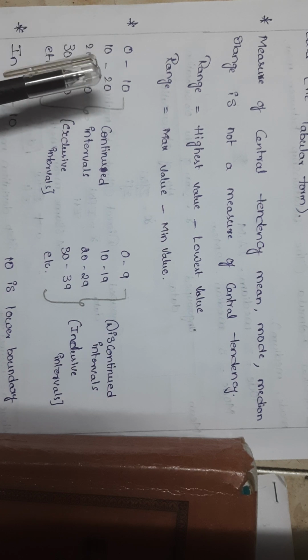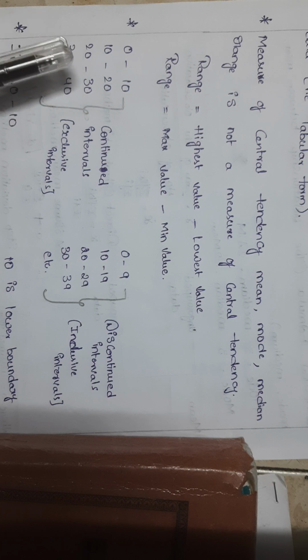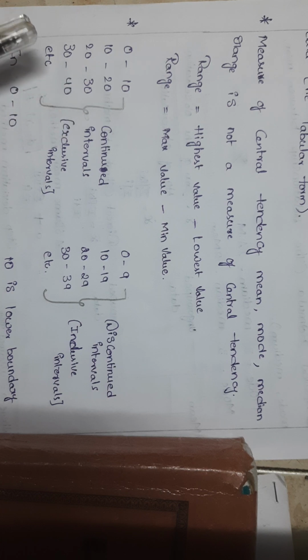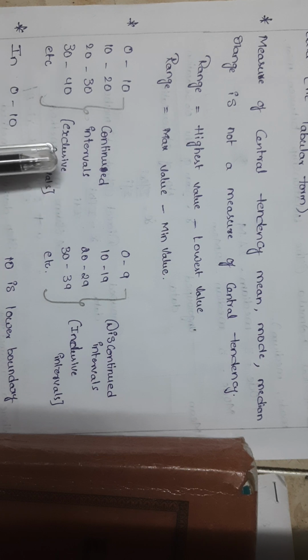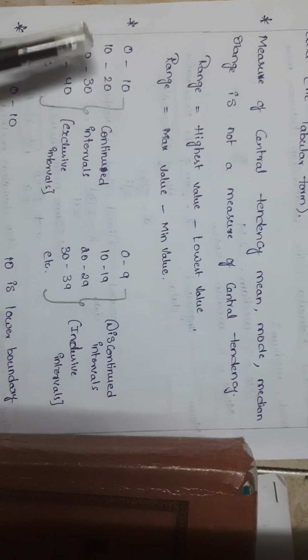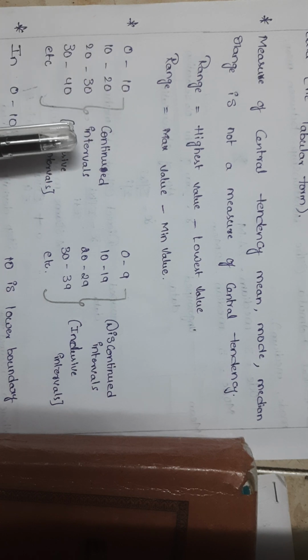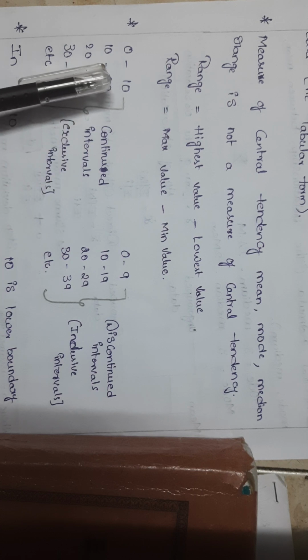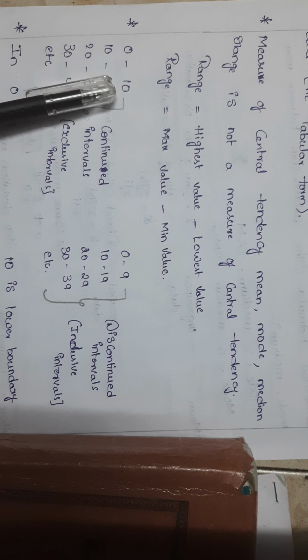Suppose 0 to 10, how many members took this? 10 to 20, how many? How many members took in this interval? 20 to 30, 30 to 40, like that you can write in tabular form. This is grouped data. Continuous intervals means 0 to 10, where 10 is continued in this. If 10 rupees is taken by one child, you are not writing it in the above class interval; you are writing the 10 in the next one down. That means here 0 to 10 is a continuous interval.